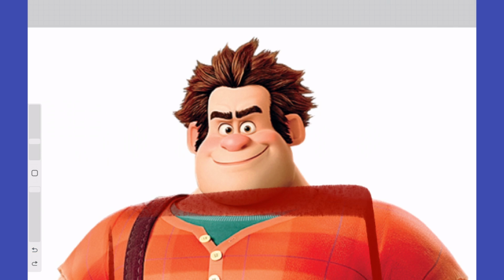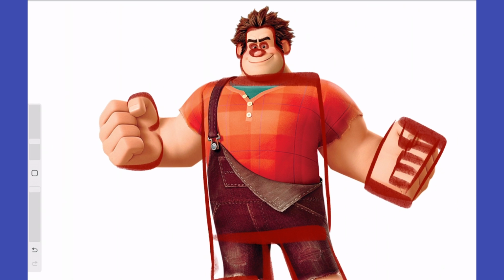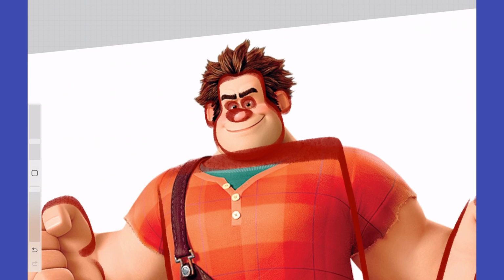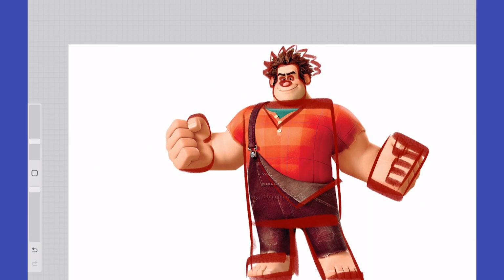But we also know that Ralph is a softie, and he just wants to be loved and appreciated and welcomed into his community. So you can see in his facial features that there's a lot of roundness there, and most of the squares in his design are rounded off. And lastly, to convey the fact that he is the villain of his video game, he's given some edge in the spikiness in his hair and that big triangle on his chest.